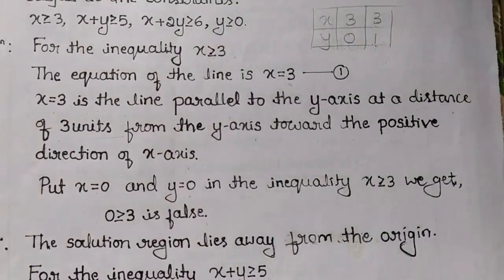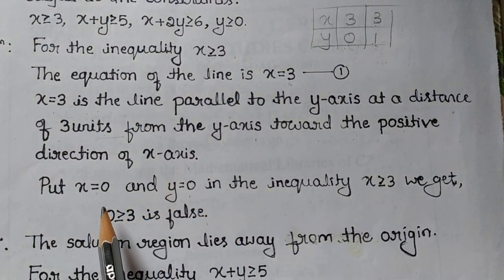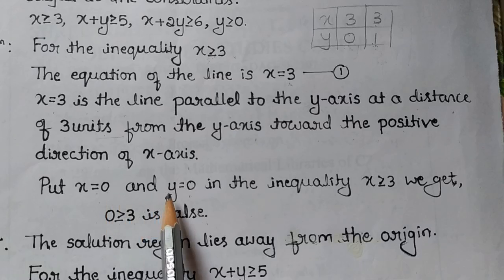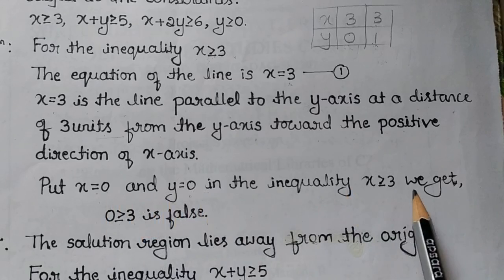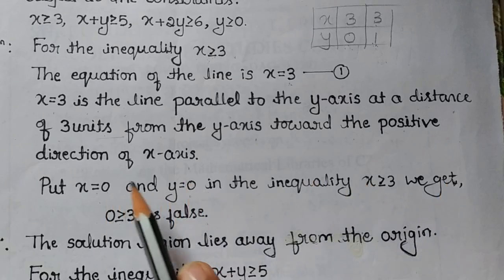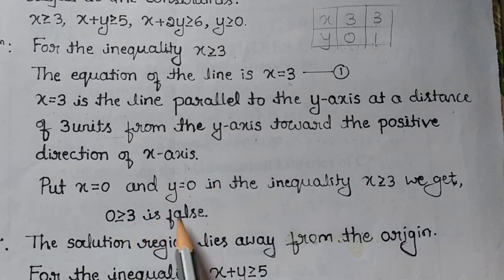Or you can also verify this by substituting the origin in the inequality as we did in other inequalities. Put x equals 0 and y equals 0 in the inequality x greater than or equal to 3. Putting x as 0, the inequality becomes 0 greater than or equal to 3, which is false.